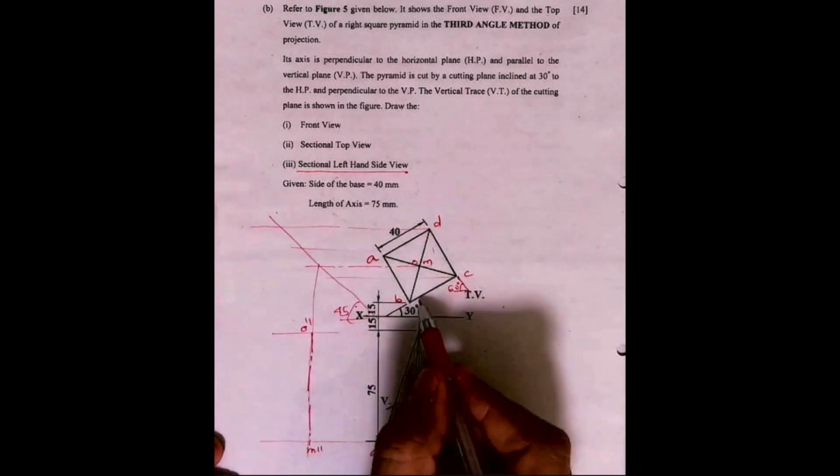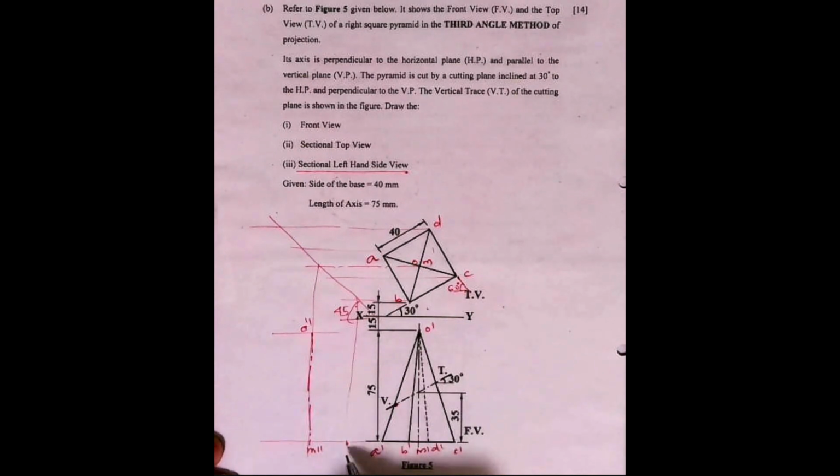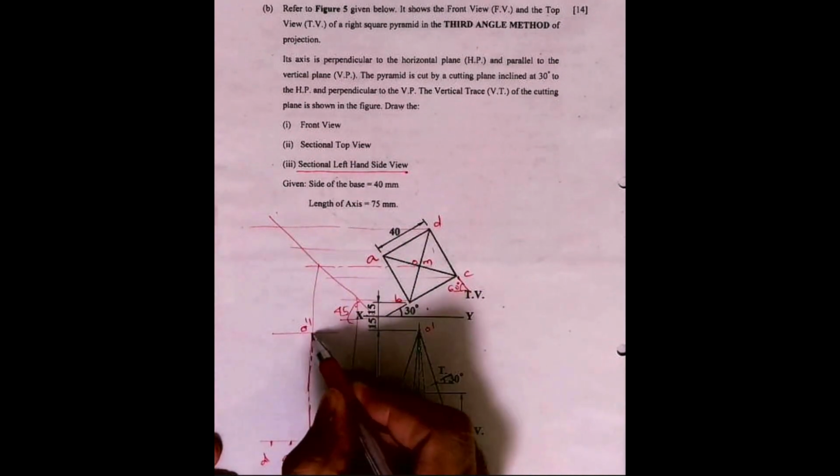Then D you extend, A you extend, C you extend and B you extend. So we'll get B, C, A and D. This all will be double dash because it's the side view.